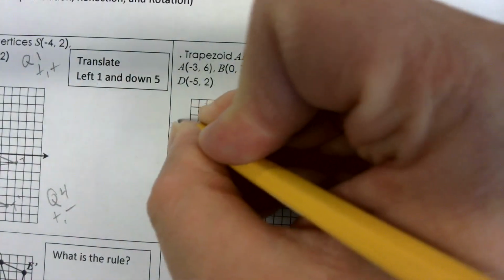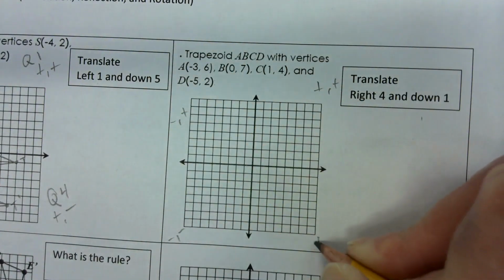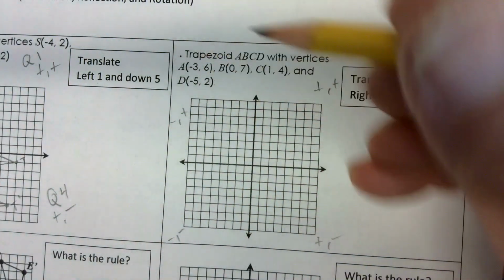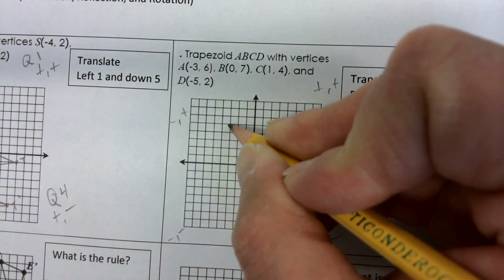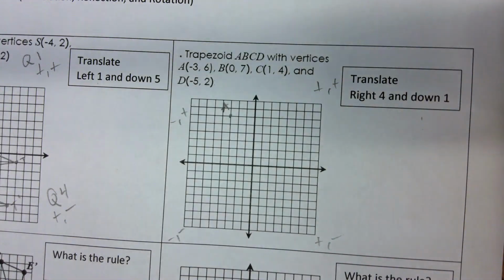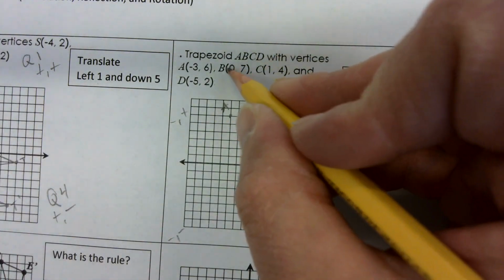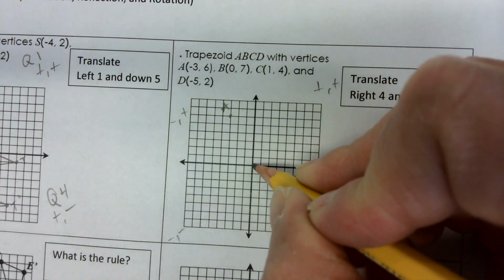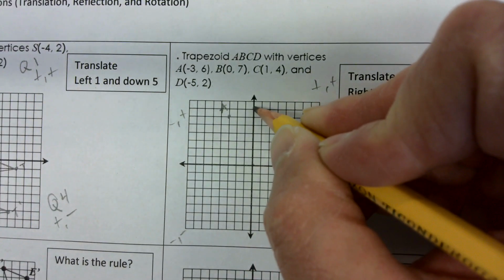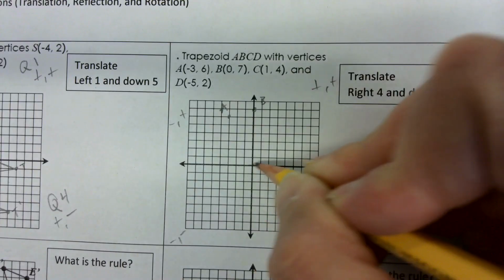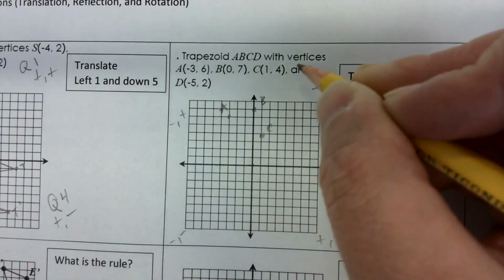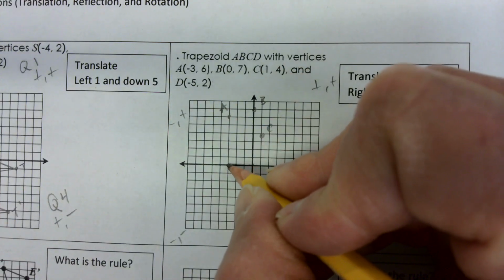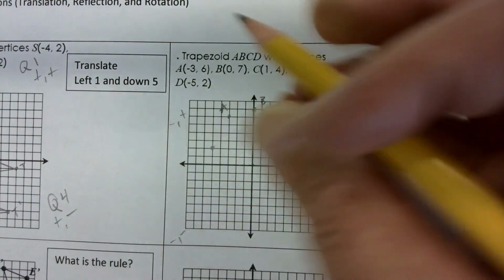Calculate ABCD. 3 vertices or 4 vertices, plus plus, negative plus, negative negative, plus negative. So it's going to be in quadrant 2, left 3, up 6. 1, 2, 3. 1, 2, 3, 4, 5, 6. That's A. B is at 0, 7. That 0 means I don't go left or right, I just go up 7. C is right 1, up 4. You'll notice both are positive, so it ends up here. That's C, and then D is left 5. 1, 2, 3, 4, 5, and then up 2.